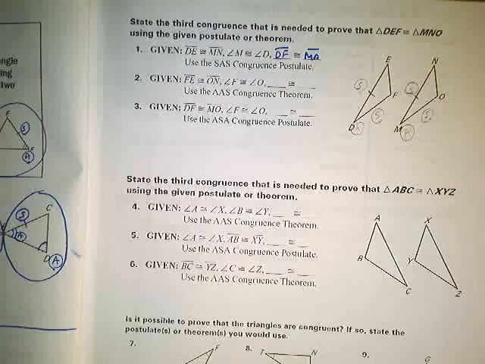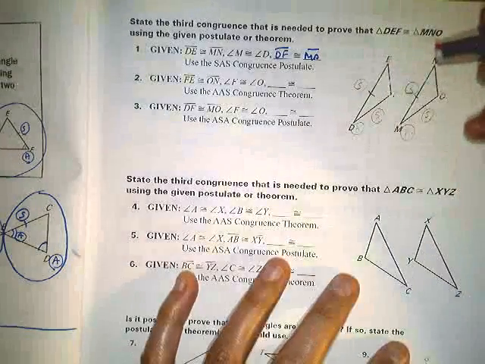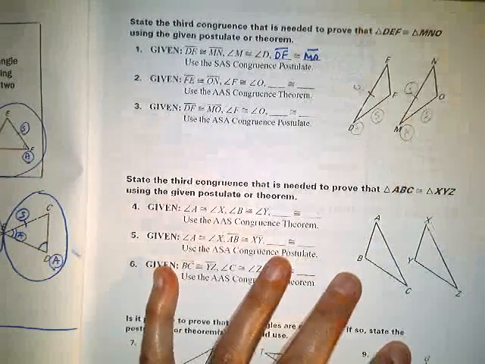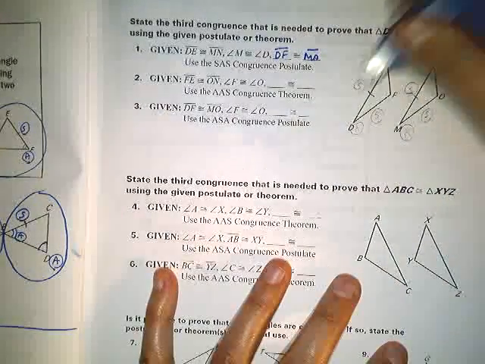Well, I don't have a functional eraser, so let's see what I can do. Yeah, that's not working. All right, let's try this then.